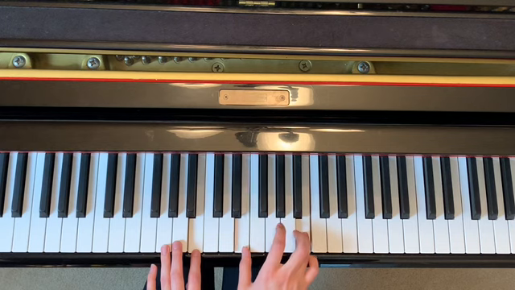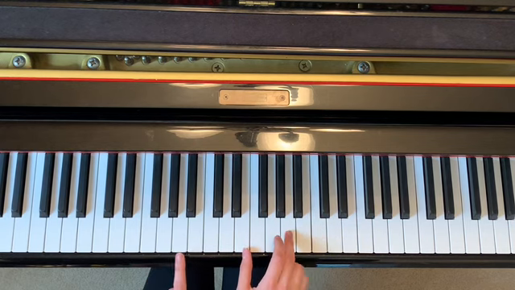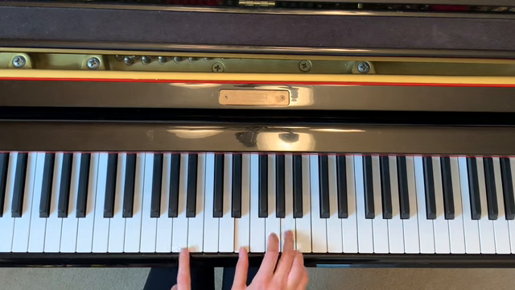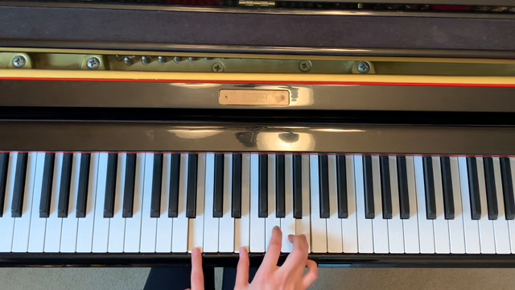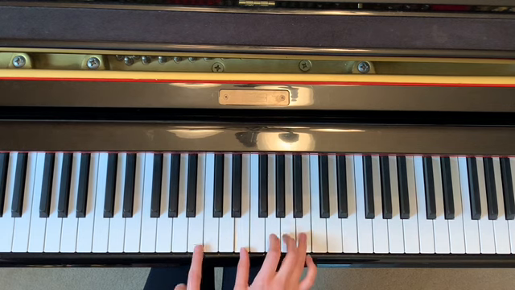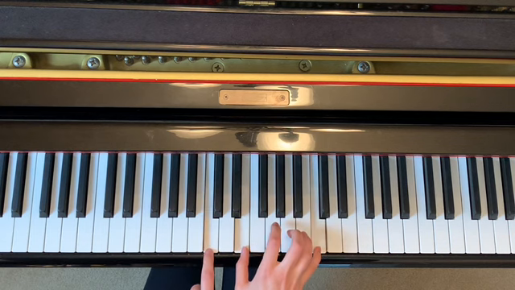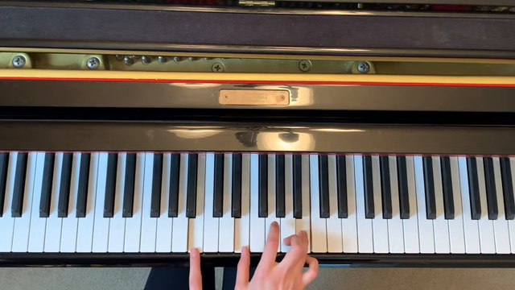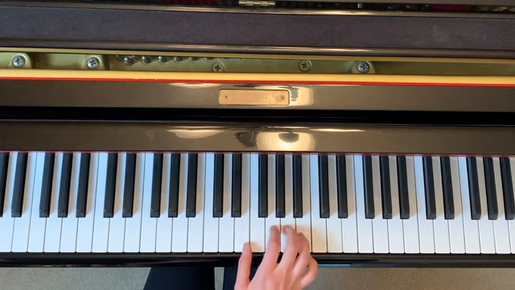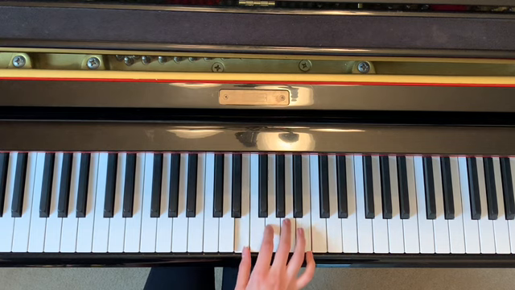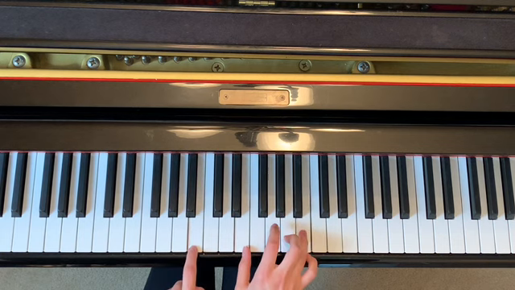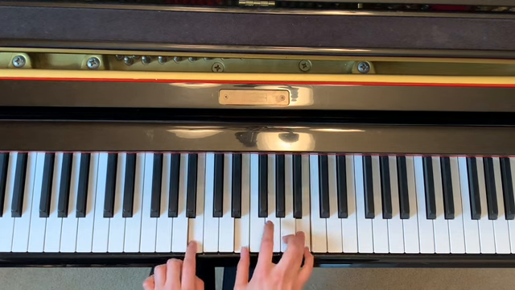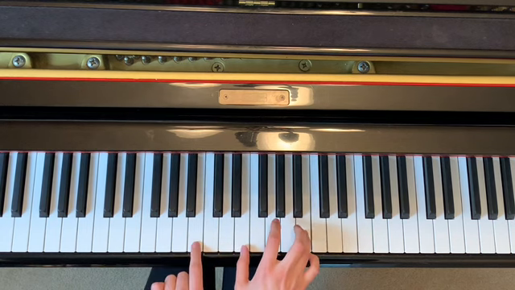Switch. Then you go back to A, B, C, B, A, B, C, back down to B. So all together, that's: switch to B, A, B, C, B, A, B, C, B.